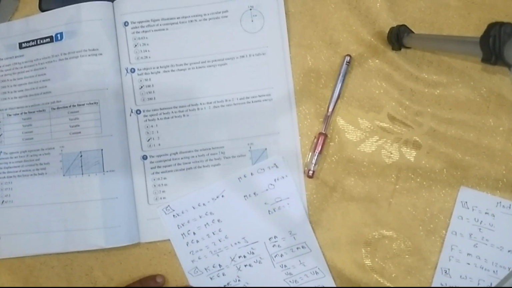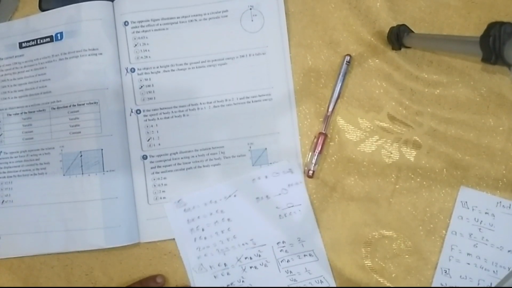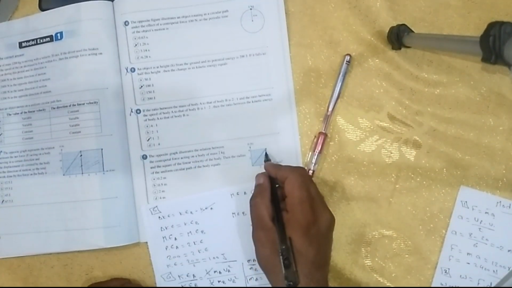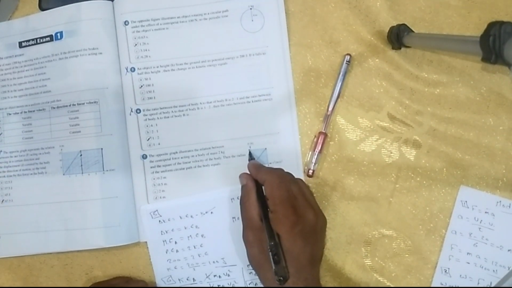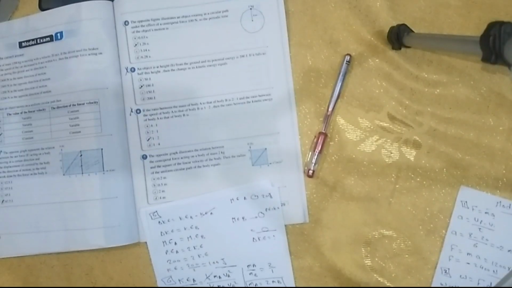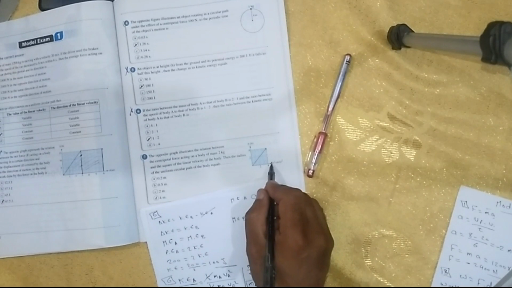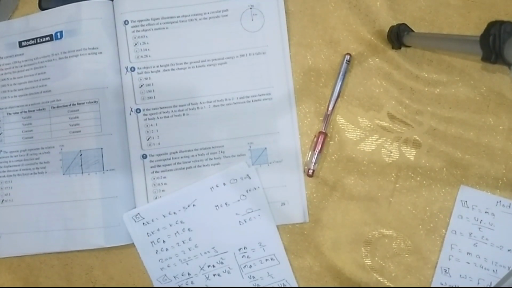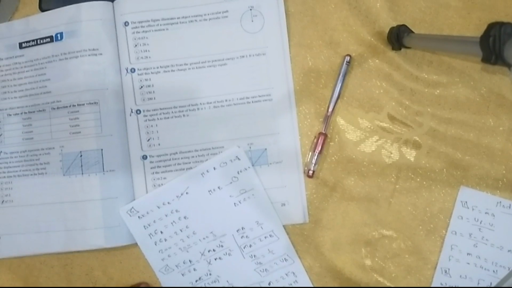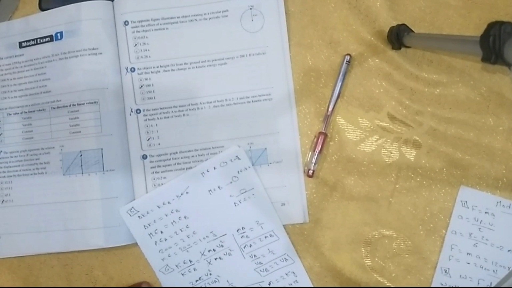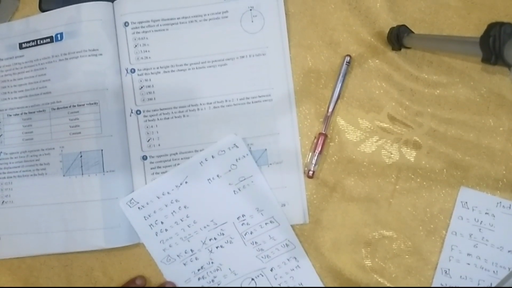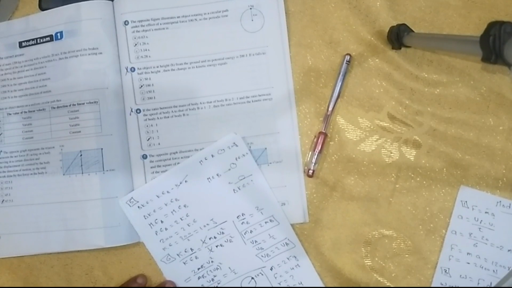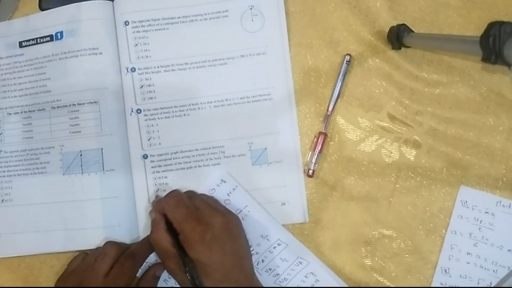FC equals mv square over r. We can choose any point on the graph. For example, this point. FC at this point equals 4 Newton, and at the same point, V square equals 4. Then substitute: 4 equals M multiplied by V square over R, which is 2 times 4 over R. So R equals 4 cancel with 4 equals 2 meters.